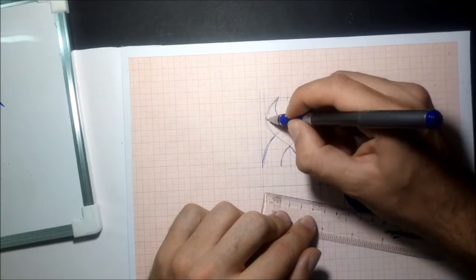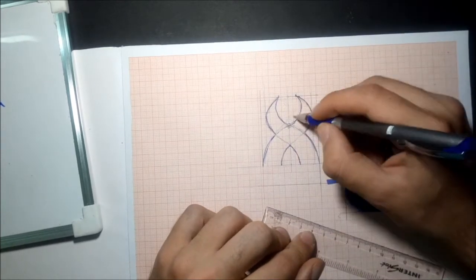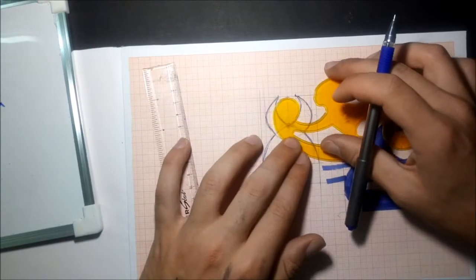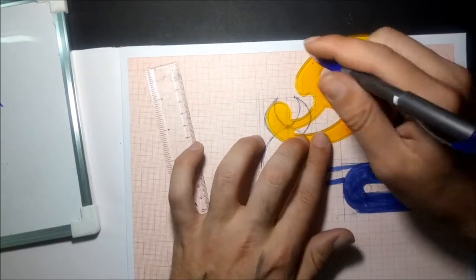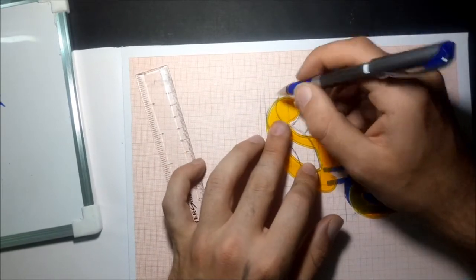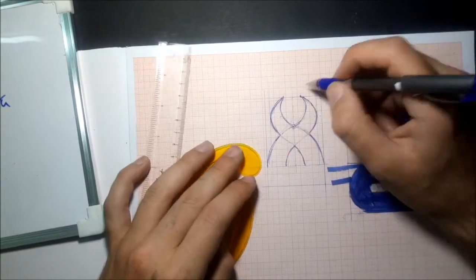And this is what you will get after outlining it. You should use these shapes to get a nice curvy shape to your script, but this is just to show you the outlining.